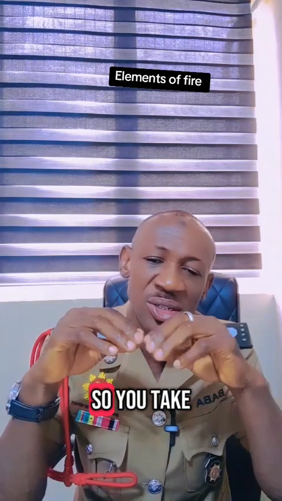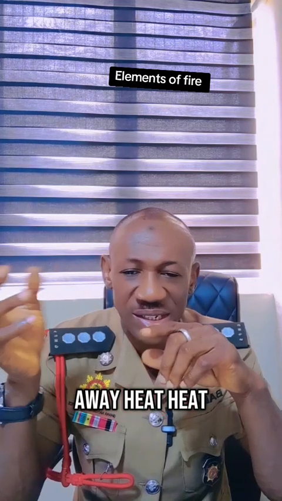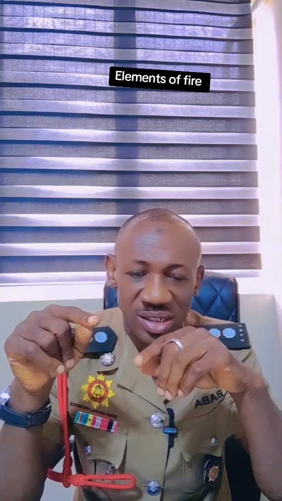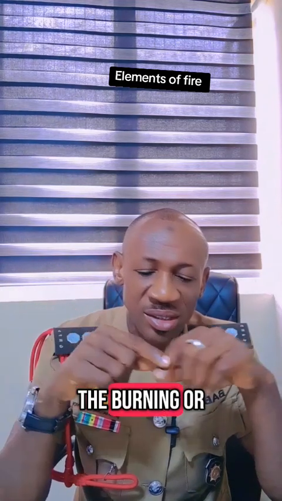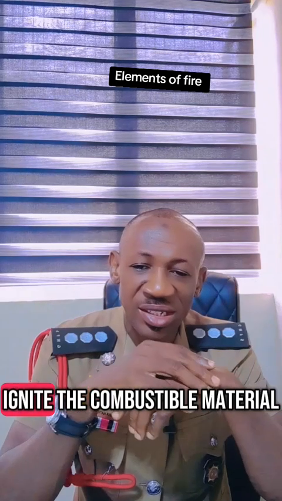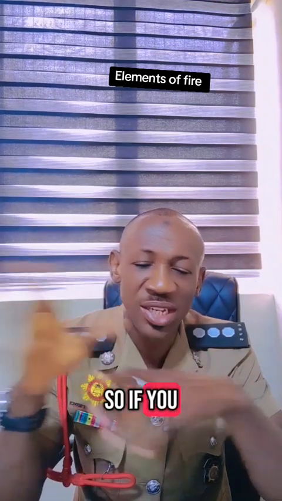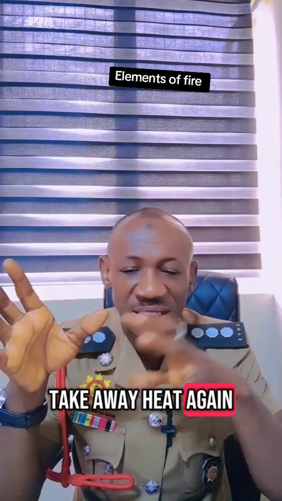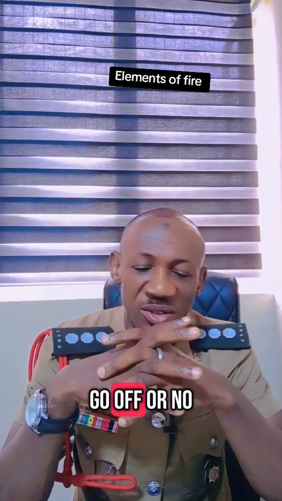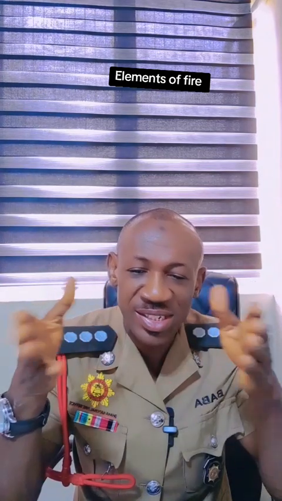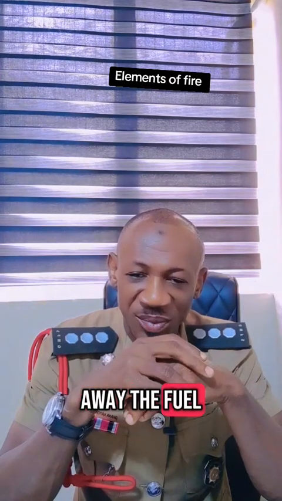Or better still, you take away heat. Heat is what generates the burning or ignites the combustible material or the fuel. And so if you take away heat, again, the fire will go off. Or you decide to take away the fuel.